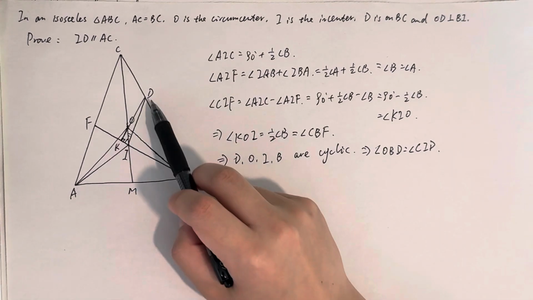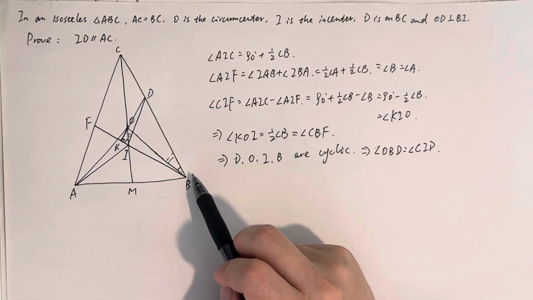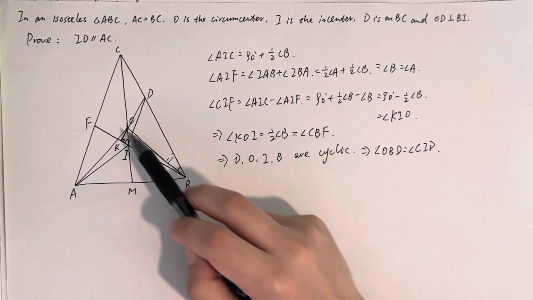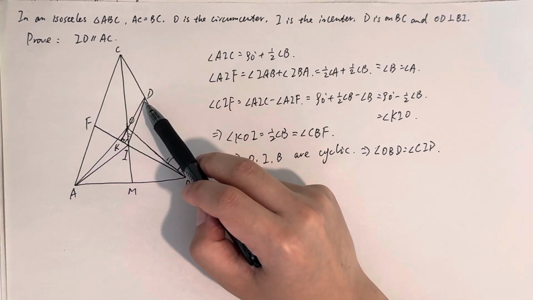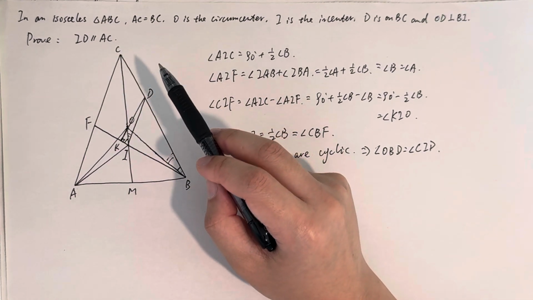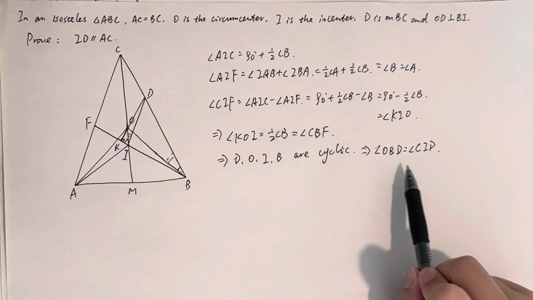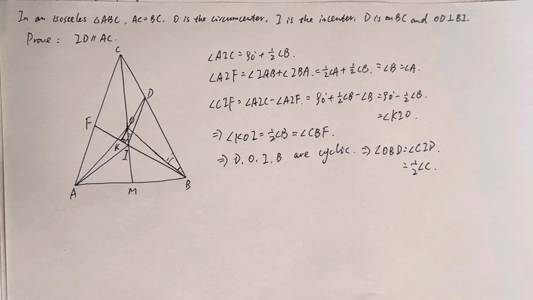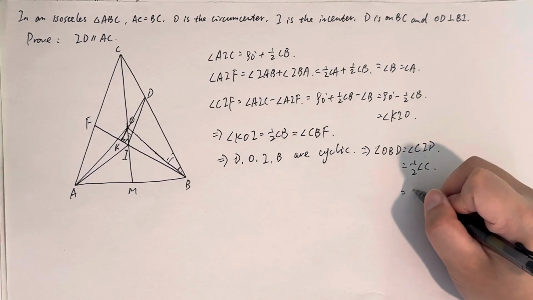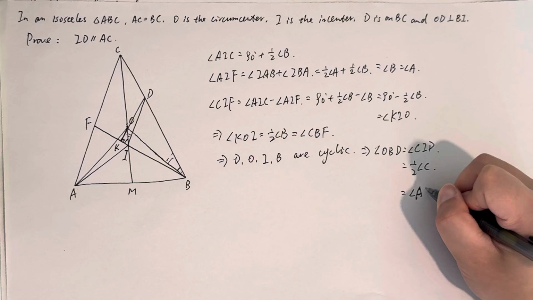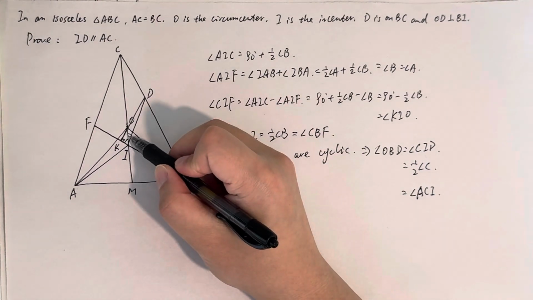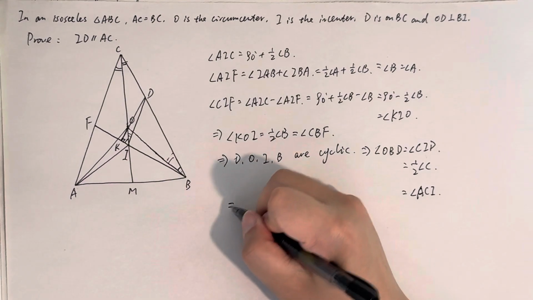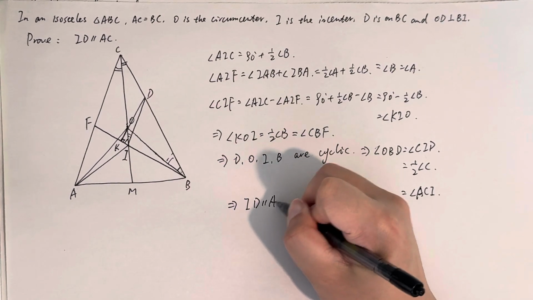And what is angle OBD? That is angle OCD, right? Because O is the circumcenter, so OC equals OB. The angle OBD equals angle OCD, right? Which is half angle C, which means the angle OID or angle CID equals half of angle C, right? That equals angle ACI, right? So this is half angle C, this is half angle C, and this is half angle C, which means ID is parallel with AC.